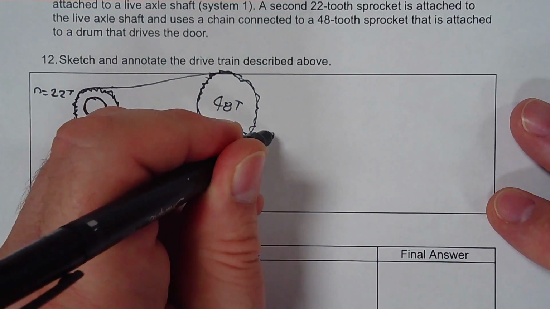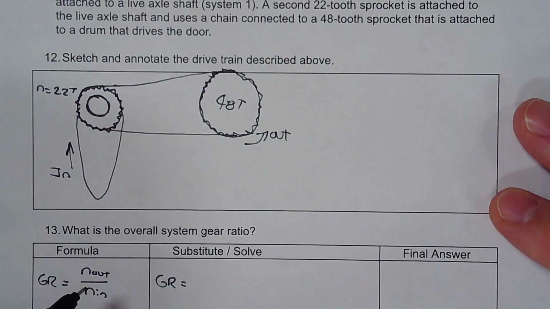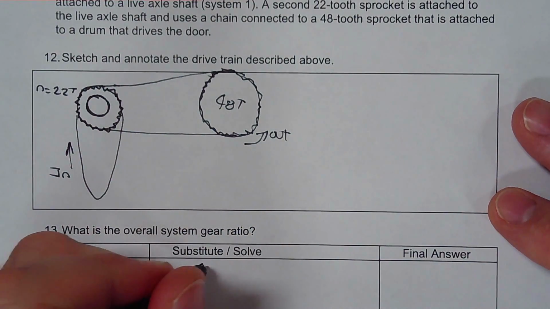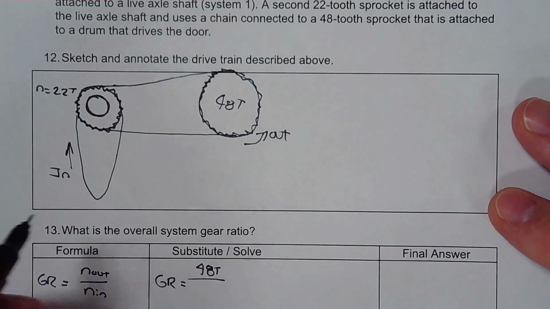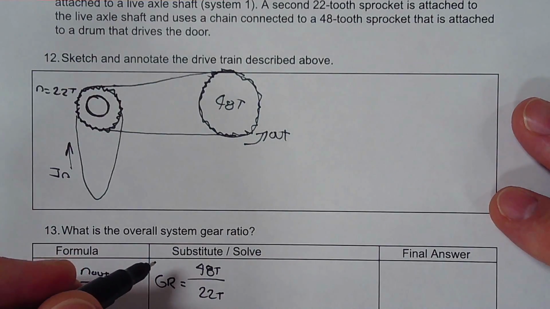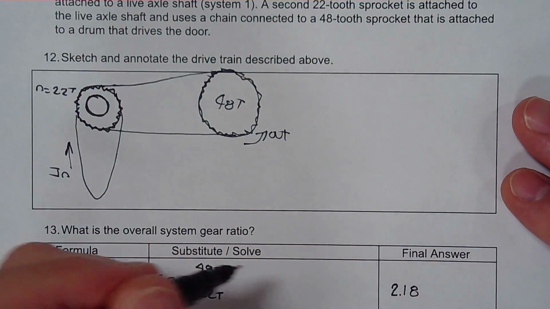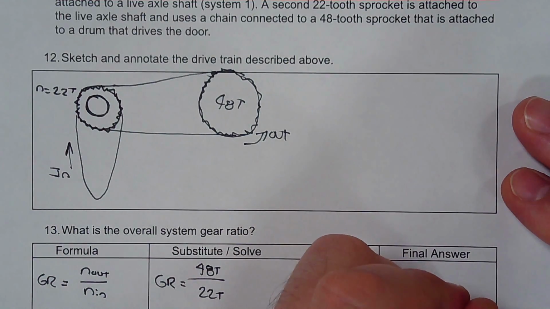All right, so number out is 48 teeth divided by number in, which is 22 teeth. 48 divided by 22 gives you 2.18 over 1, or that equals 2.18 to 1.